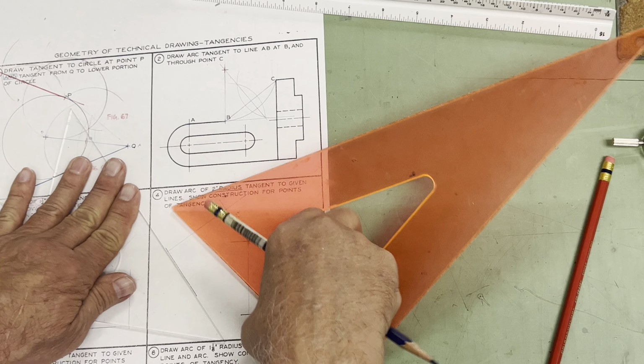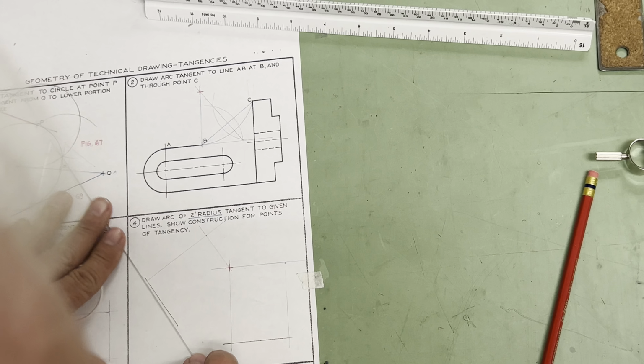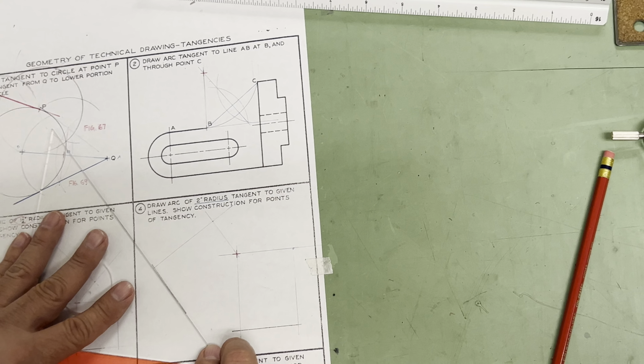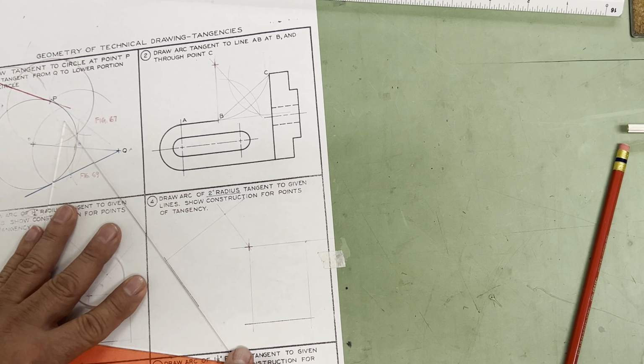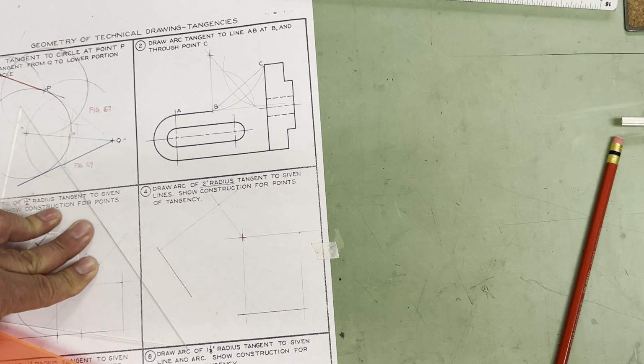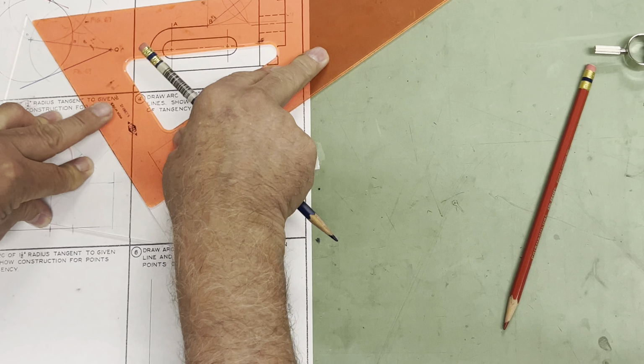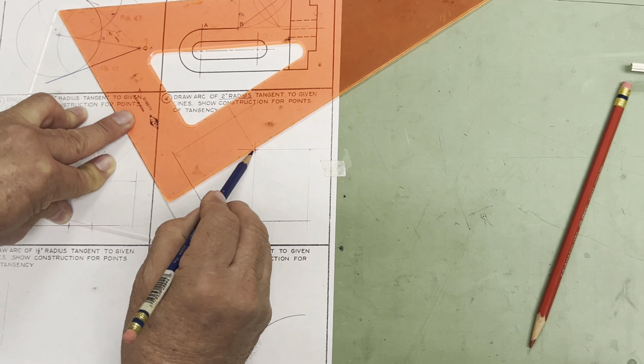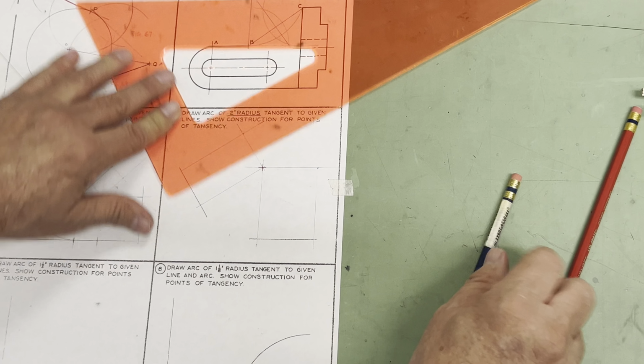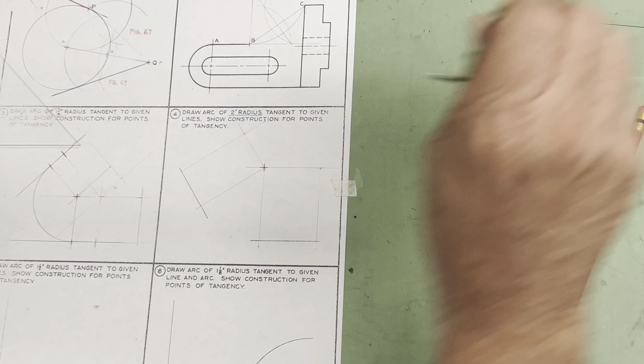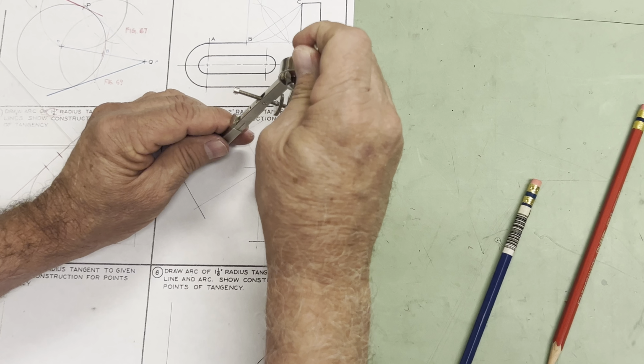Line that up. Slide it out of the way. And I take that, that's my tangent.